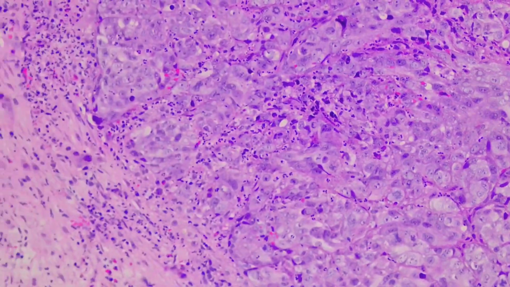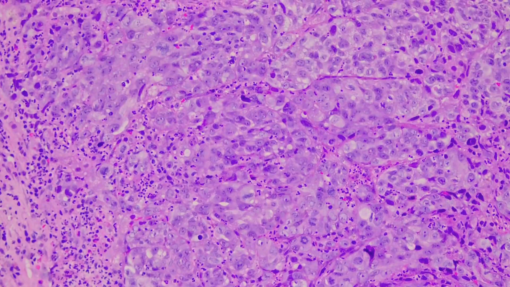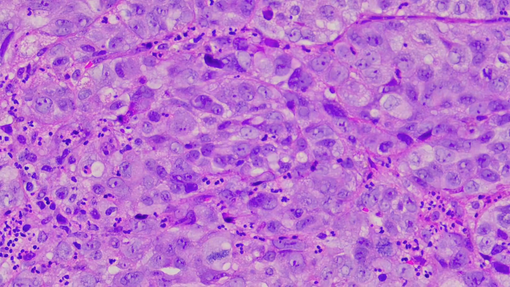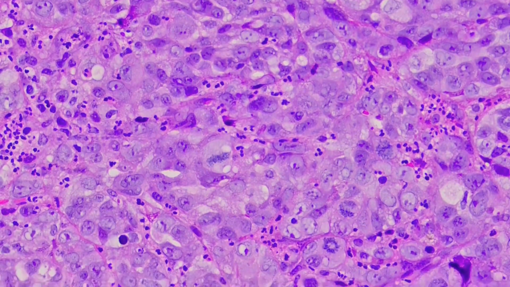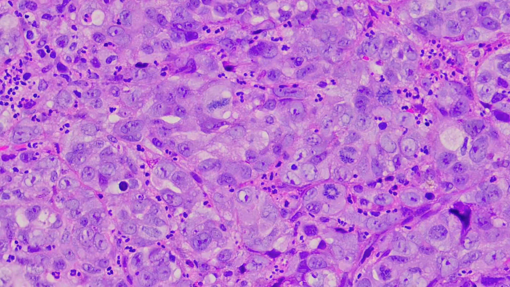Inflammatory cells and desmoplastic stroma can be seen at the advancing edge of the tumor. Here we can appreciate the presence of brisk mitotic activity. In one high power view, we can appreciate a lot of them.